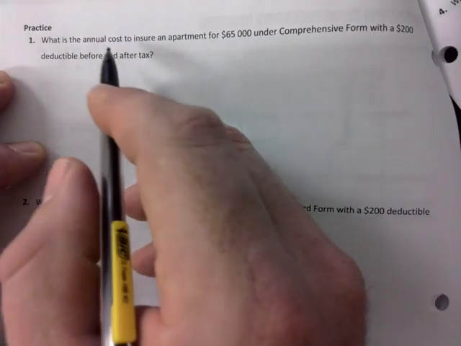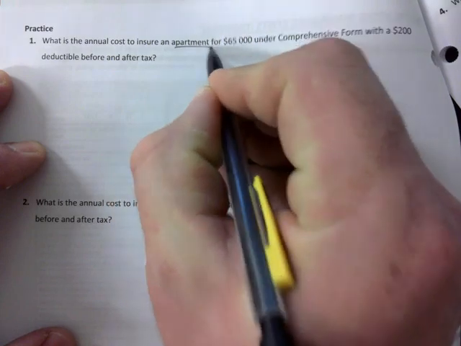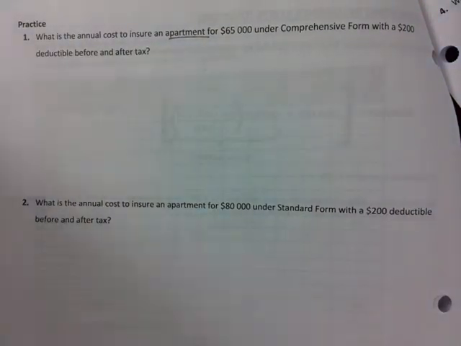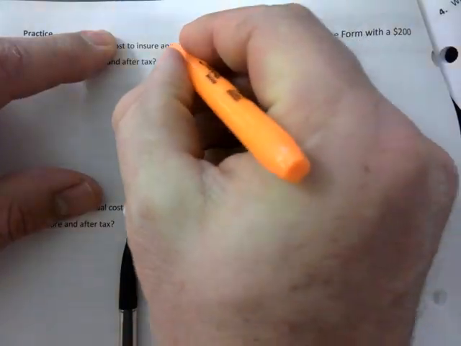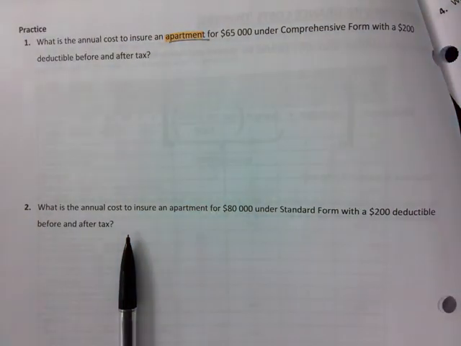What is the annual cost to insure an apartment? So that's tenant insurance. Remember that, because after today, I'm going to mix it up with homeowners insurance, like actually owning a home or renting. Okay, so that's going to be the difference.